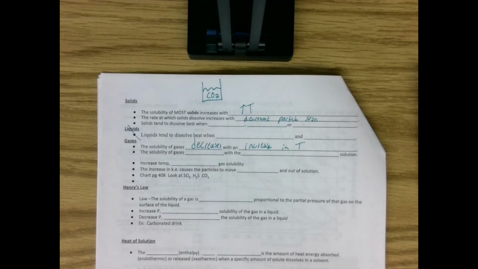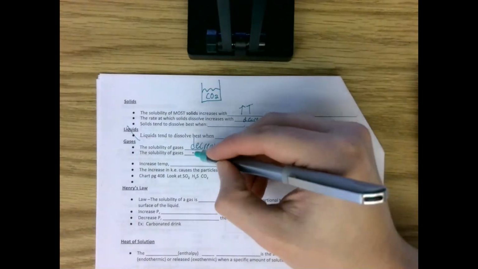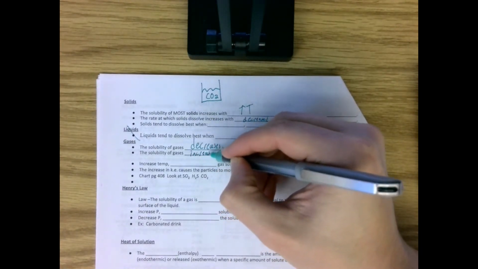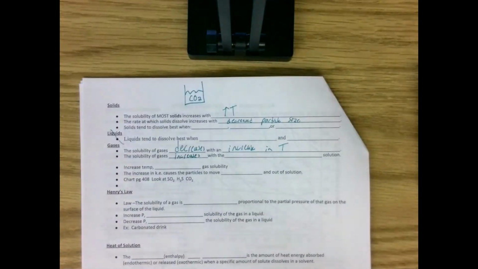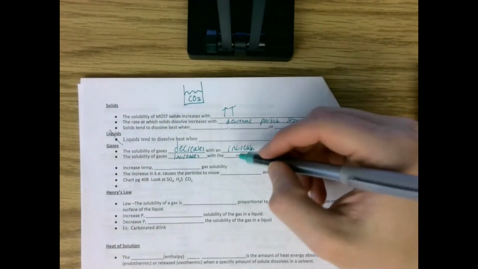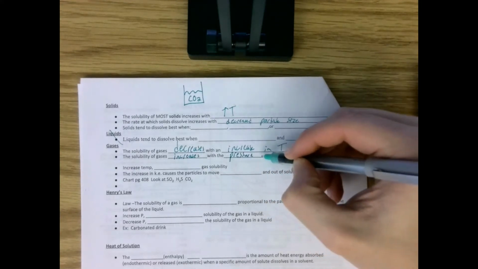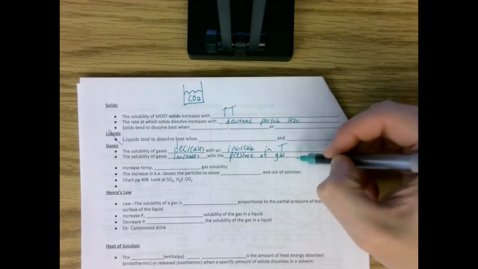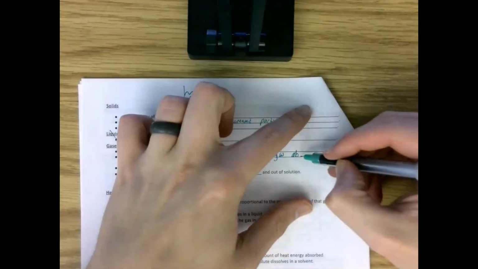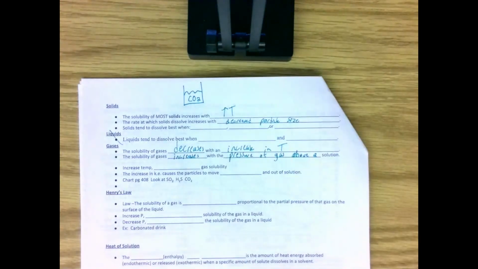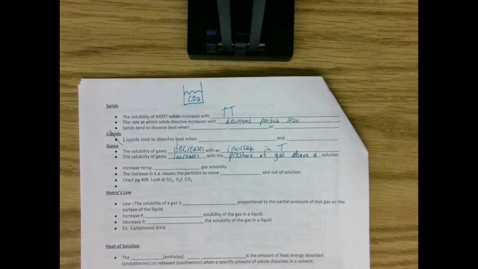Okay. Then, more importantly, in relation to your soft drinks, we can say the solubility of a gas increases with the pressure of gas above a solution. Okay, so as the pressure of gas above a solution increases, the solubility of a gas increases. So let's look at that.